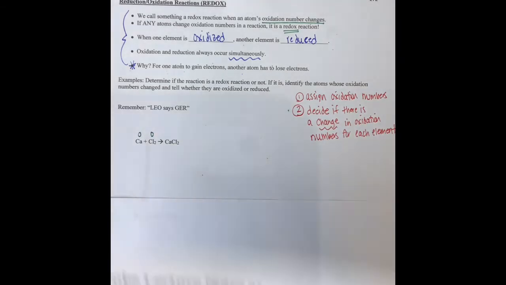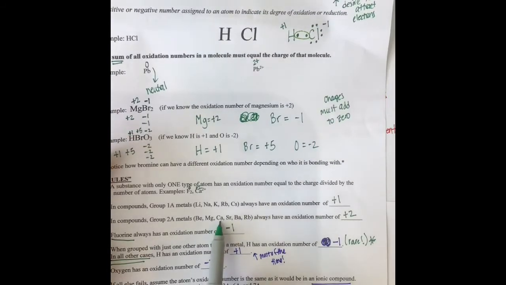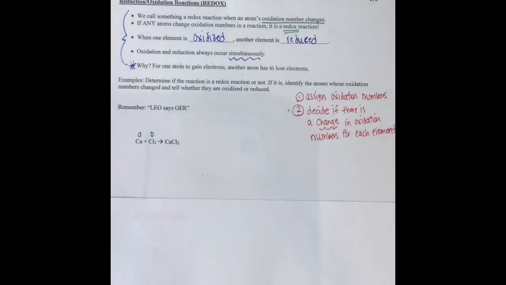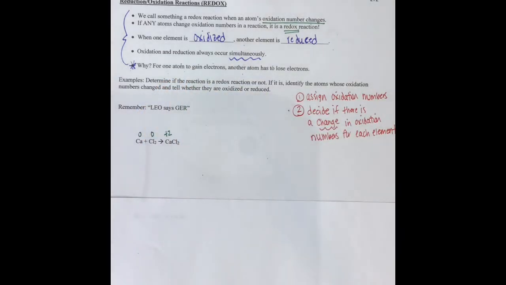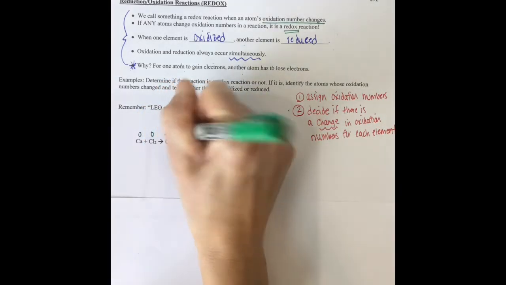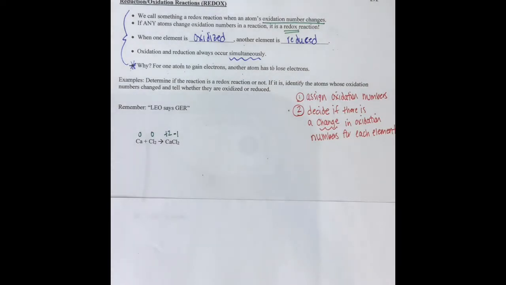Remember that group 2 metals, like calcium, will always be a +2. So that makes each chlorine a -1. All right, so I've gone through and I've assigned my oxidation numbers. Now I need to decide if anything is changing, and if it is, what is changing?